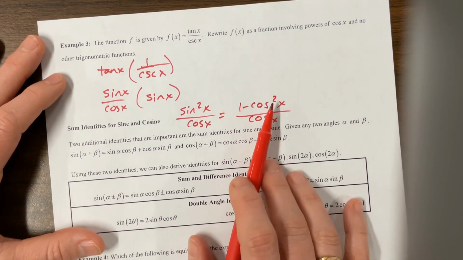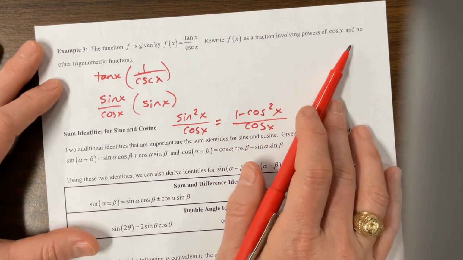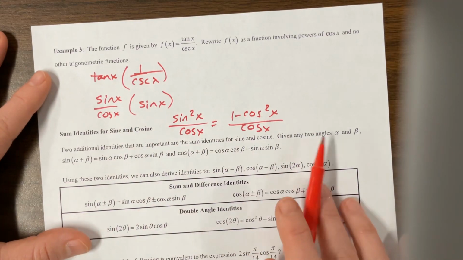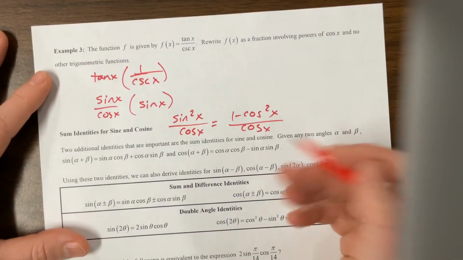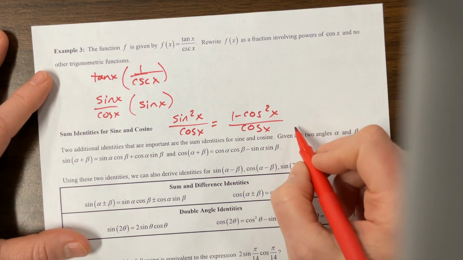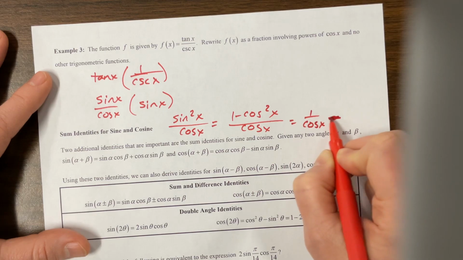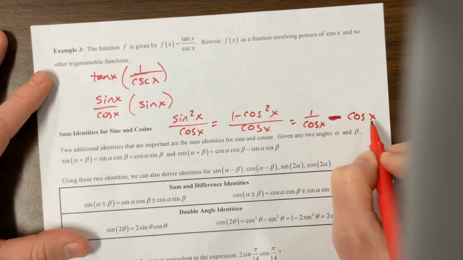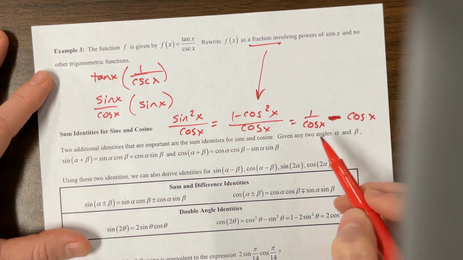We can't just cancel, but we could split the fraction, as a fraction involving powers of cosine and no other trig functions. You would be correct if you said this is 1 over cosine of x minus cosine. But I think that when they say fraction, they want this.